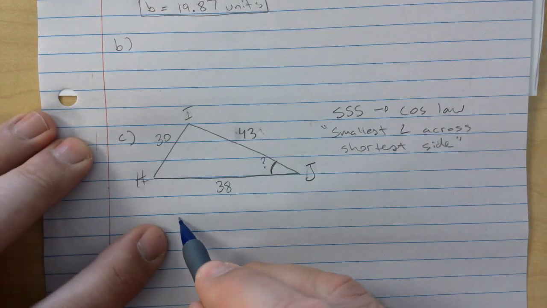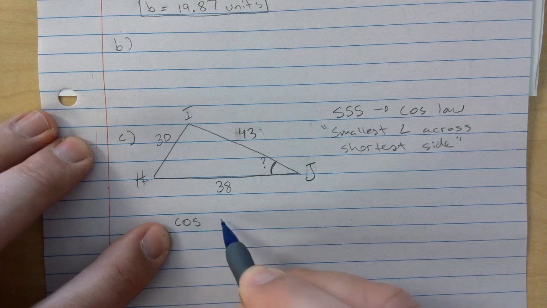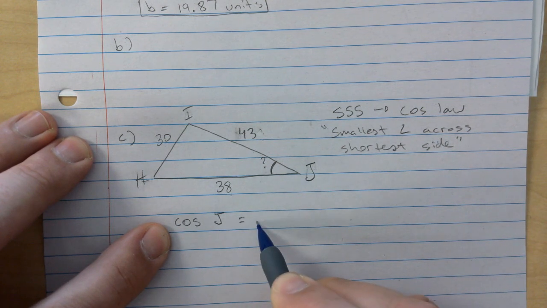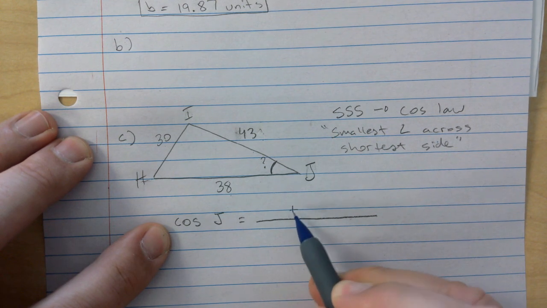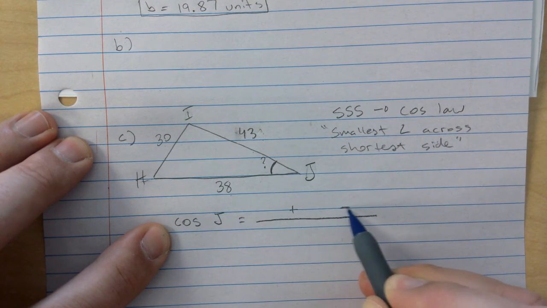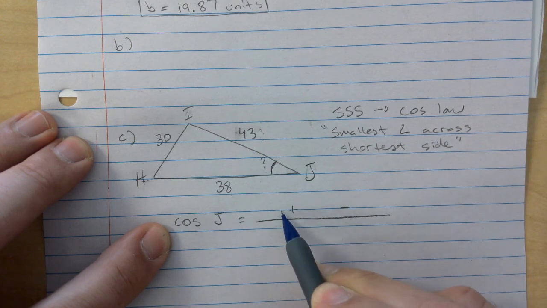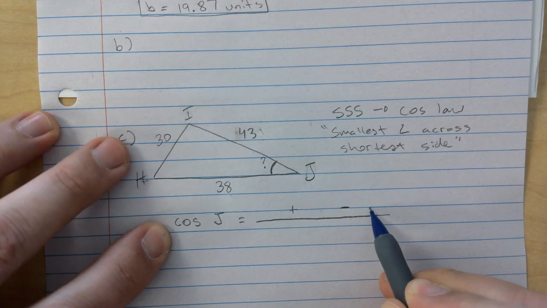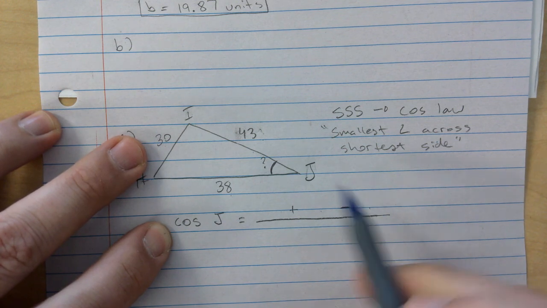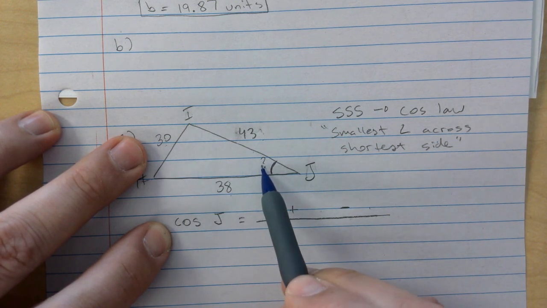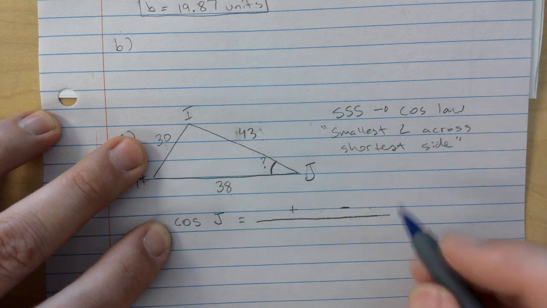So you start like this. Cosine of J is going to be equal to there'll be a number plus another number minus another. So there's three sides here. And the most important one is the last one here that you're going to subtract, which is the one across the angle you're trying to find. So the 30 will go here.